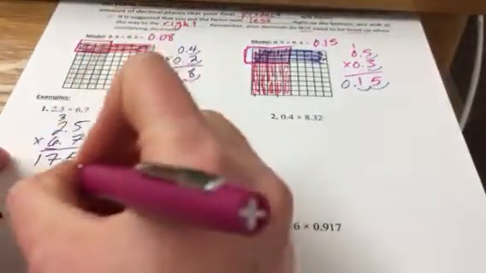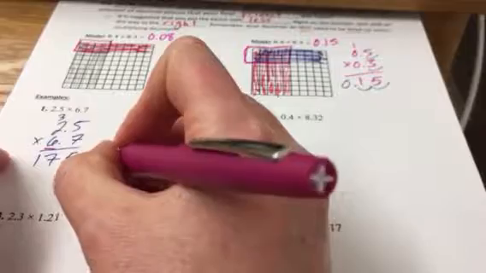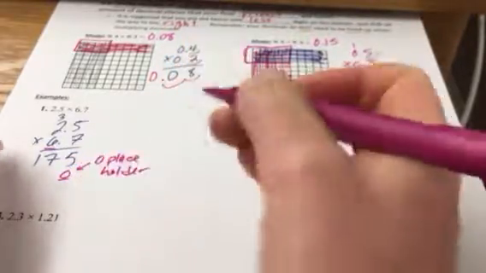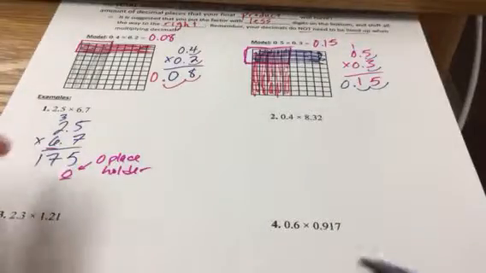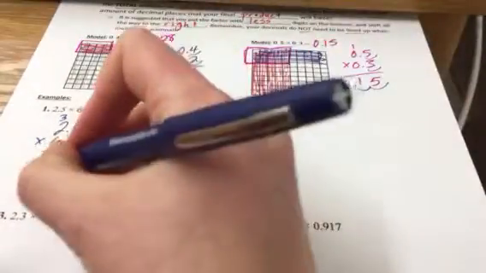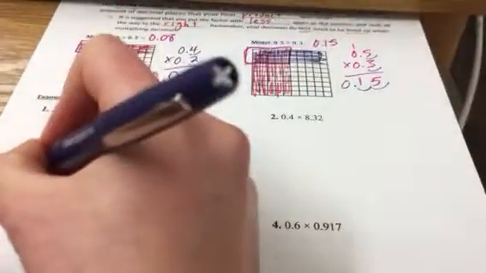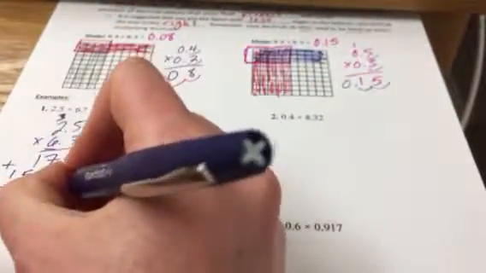So that's 35. 14 plus 3 is 17. Now when I move over here, I need a 0 placeholder, just like we did when we multiplied 2-digit numbers. 6 times 5 is 30, carry the 3. 6 times 2 is 12, plus 3 is 15. I add them, 5, 7, 6, 1.